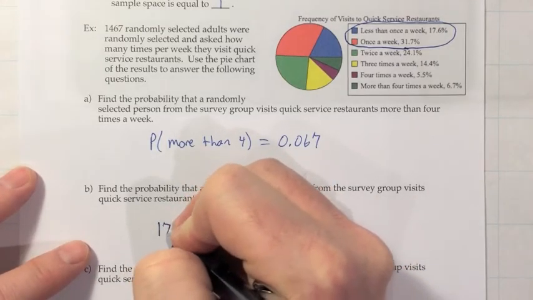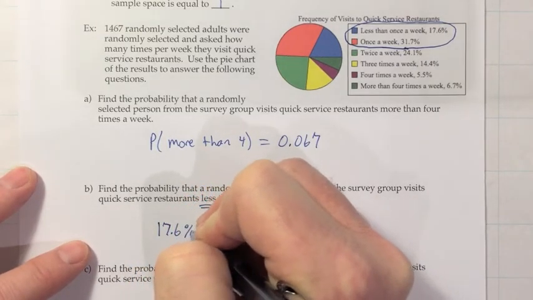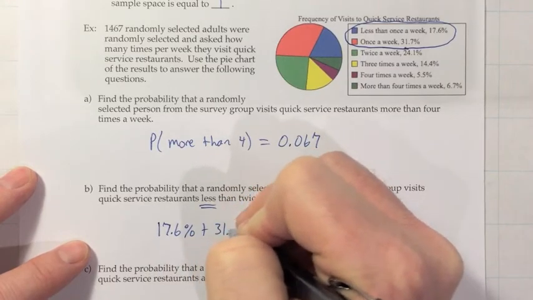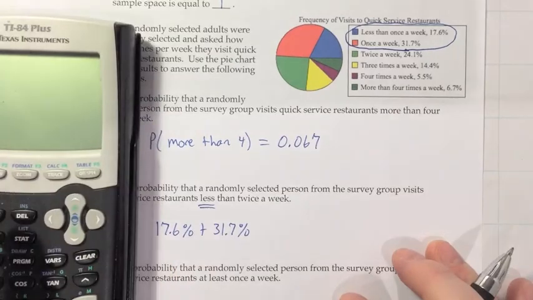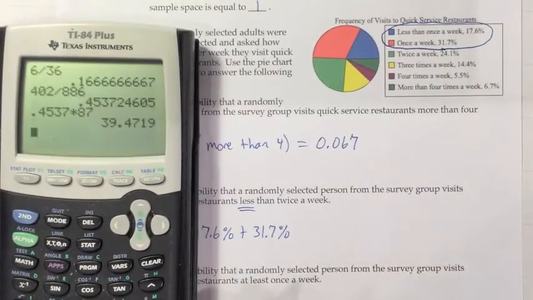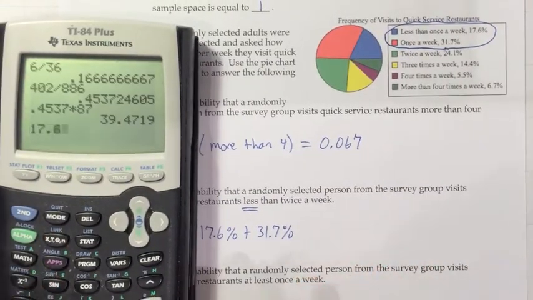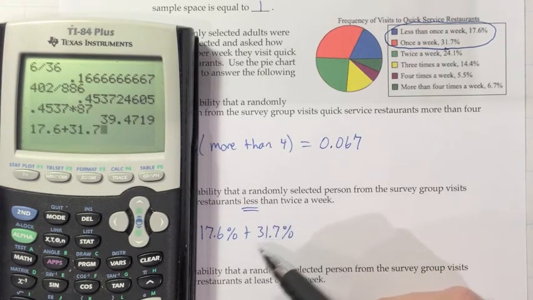So I would add them up, 17.6% plus 31.7%. A little bit messy, I'll bring in the calculator. 17.6 plus 31.7. Let's see, 13, carry the 1, 9. Should be 49.3.